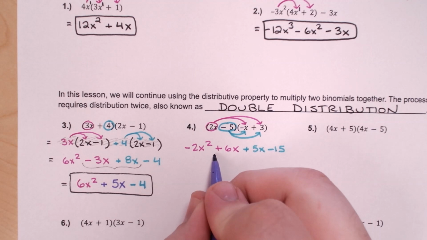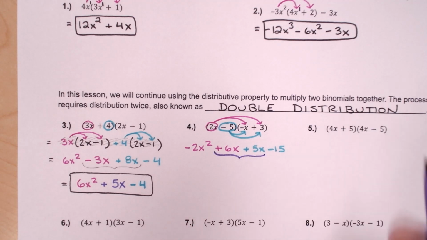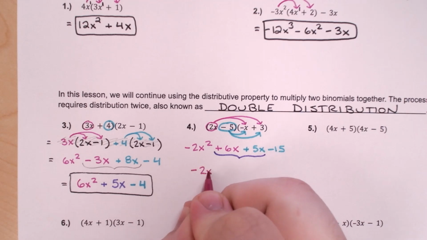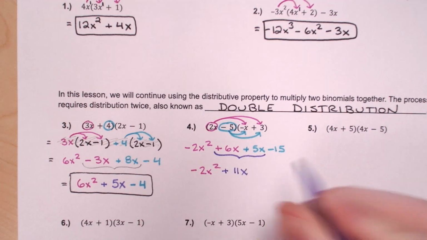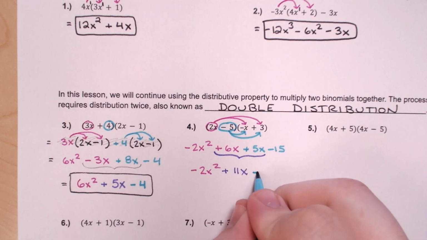But the next part is always the same. Combine those like terms if you can. Our final answer here is negative 2x squared plus 11x minus 15.